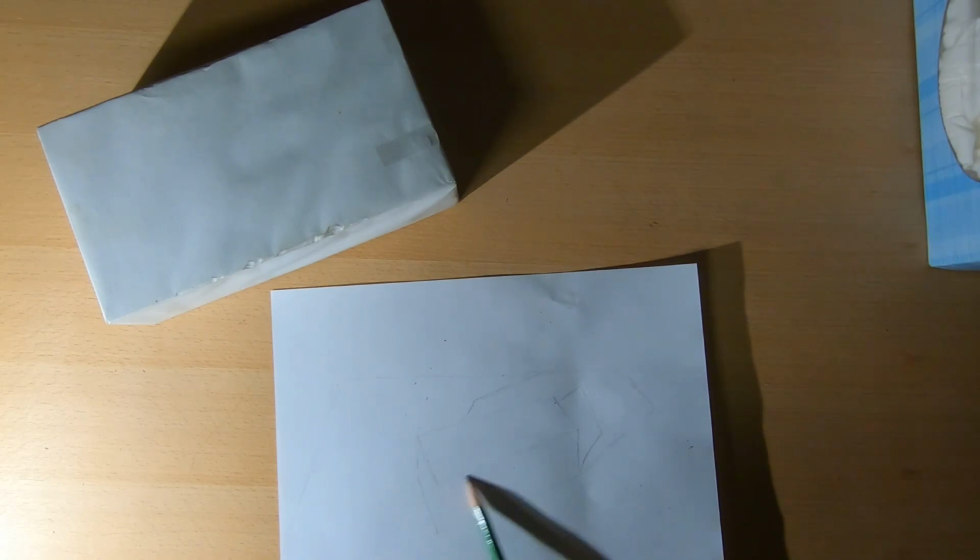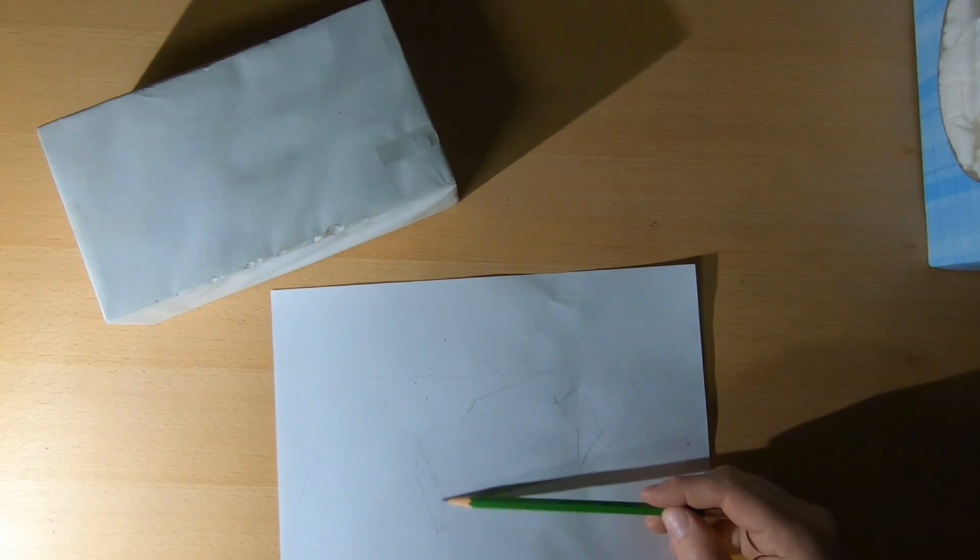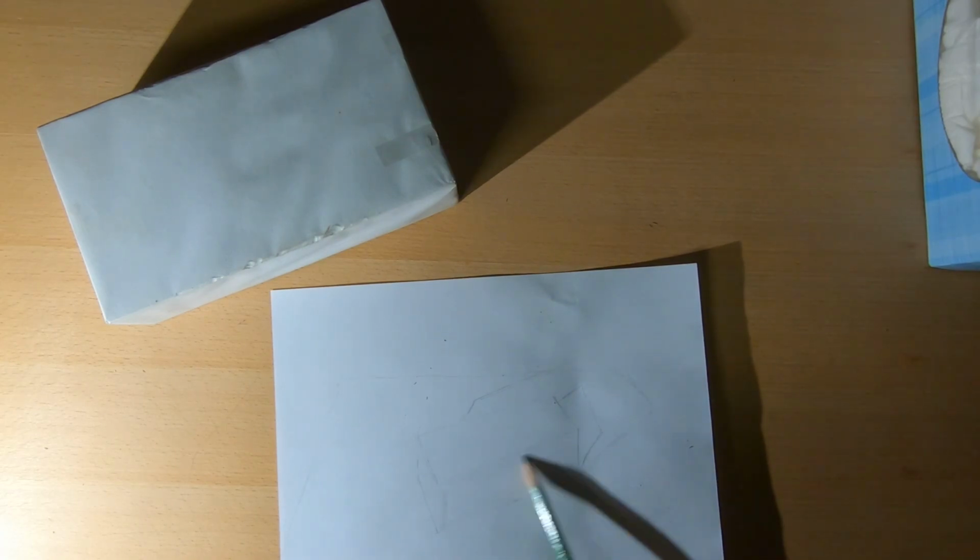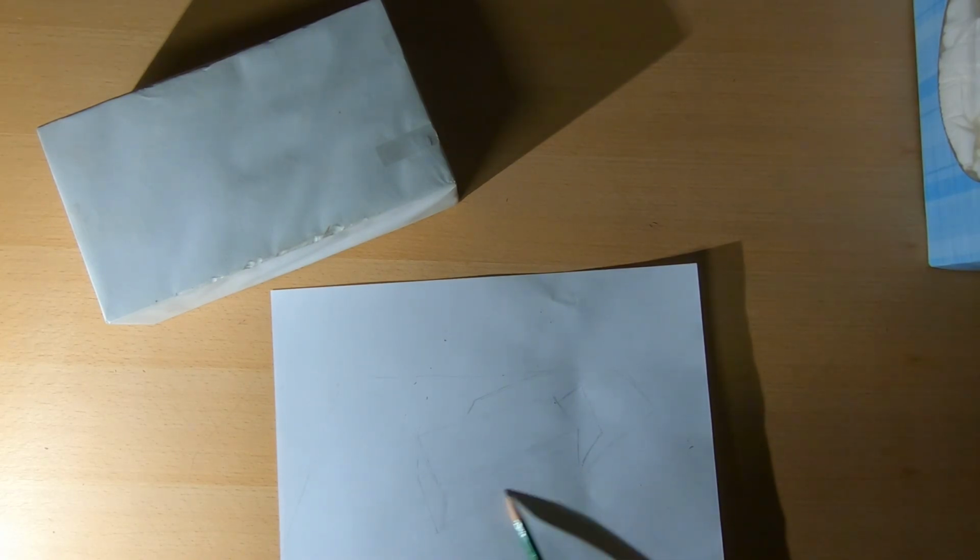So I'm going to start shading this, and this is where those value scales that we did come into play, because we can check and compare and make sure that those values are going to be similar.